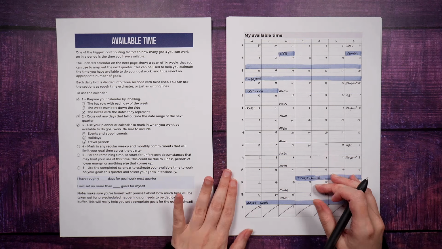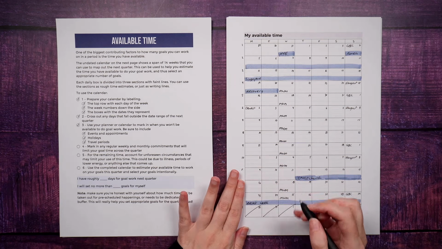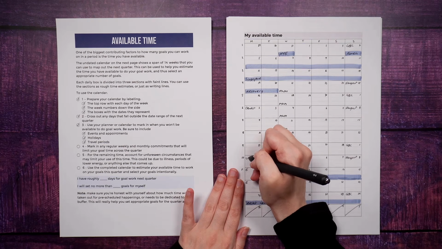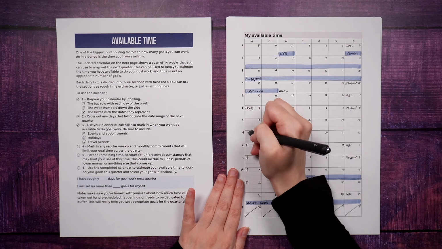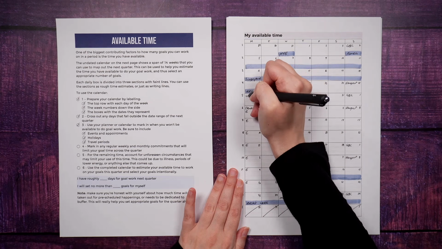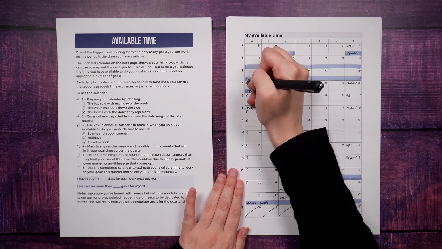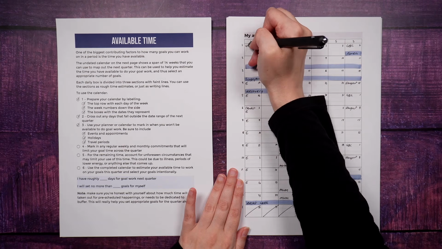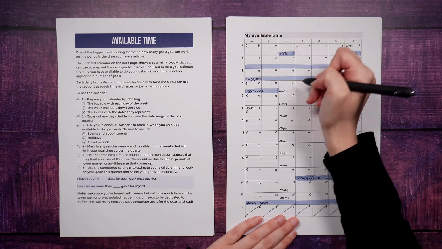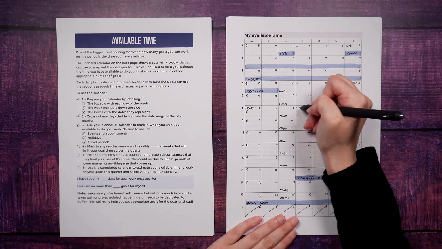Other regular commitments I have are that Mondays are always an editing day, so I can put that in. I'm just going to put an E for edit because I know what I mean, but editing typically takes me most of the day, and it usually leaves me feeling kind of depleted in terms of energy, so I probably won't want to do a lot of other stuff that day. And I also have a regular live stream happening on Thursdays, so we can put L for live stream, so I know that that's happening.